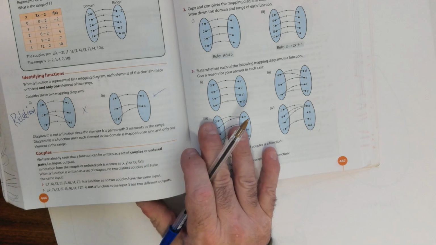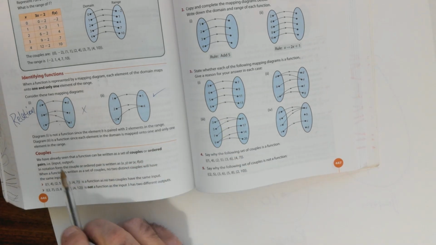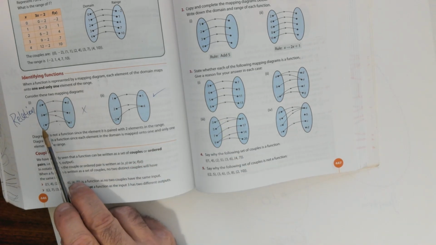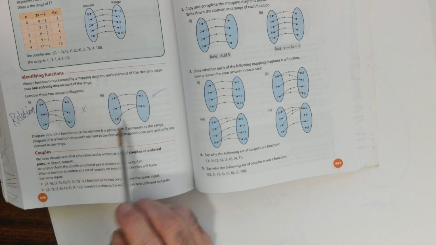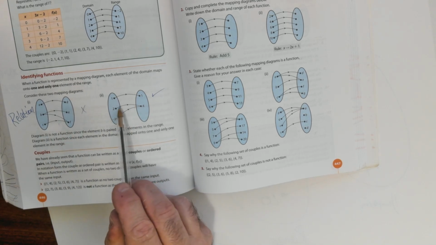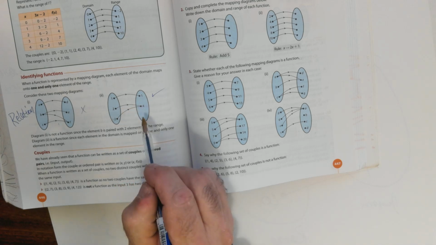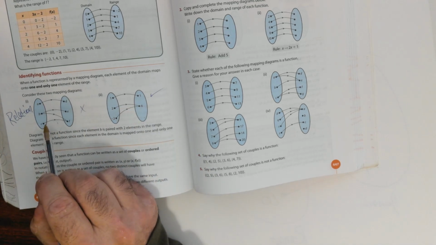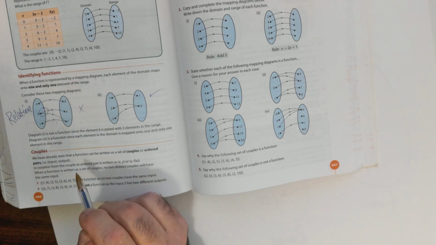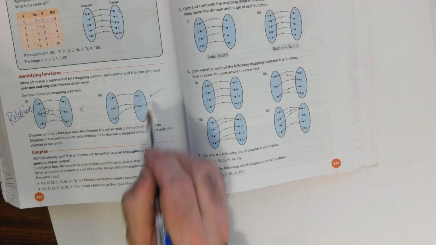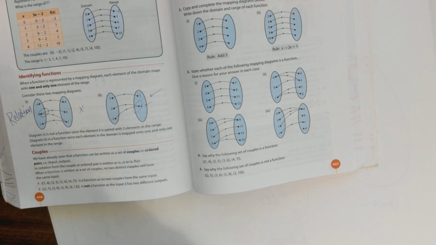So scratch that. Look, mistakes can be made. I'm not going to restart the video again, that's for sure. So every domain element has one and only one output. But that is happening here. So we are allowed to have the lines meet at the range, but not have the lines meet at the domain. It's this bit here that's not allowed. This is allowed. Okay.